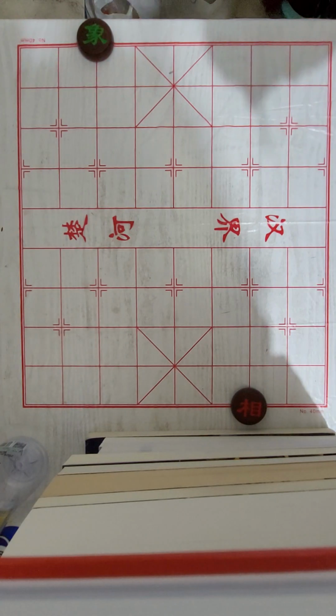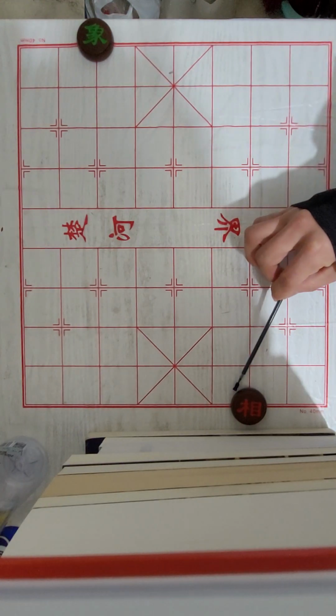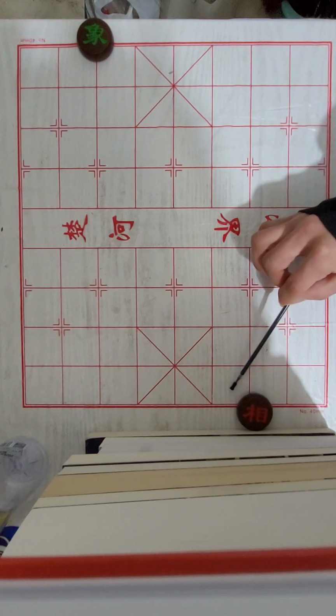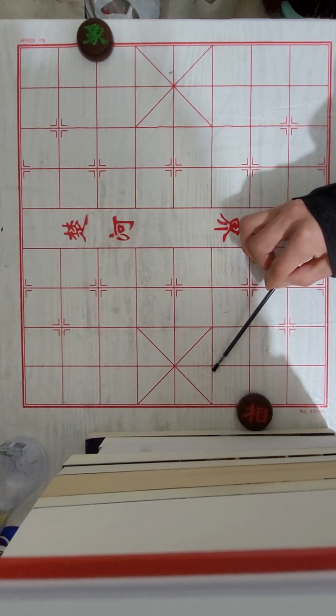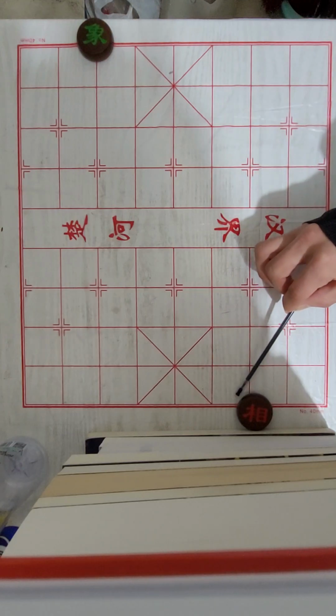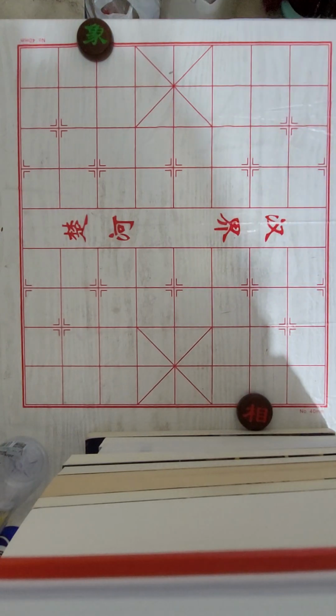Elephant can move only along the invisible diagonal twice. Once, twice. Got it?